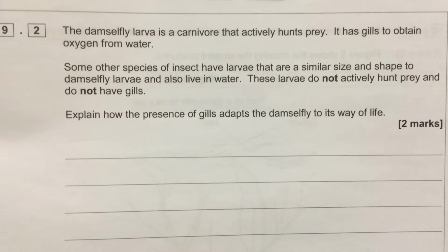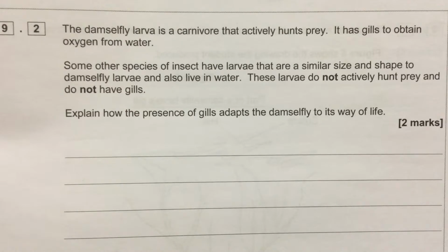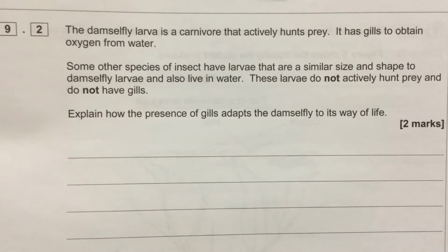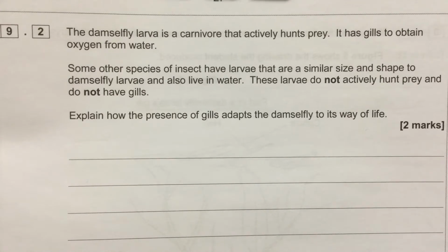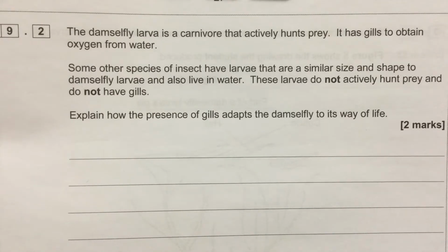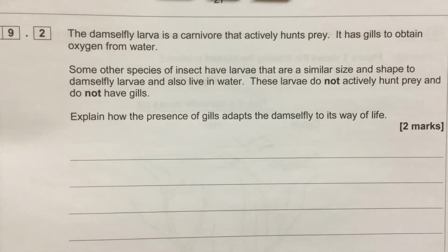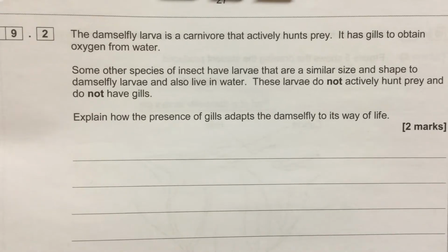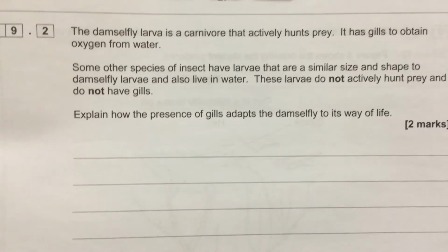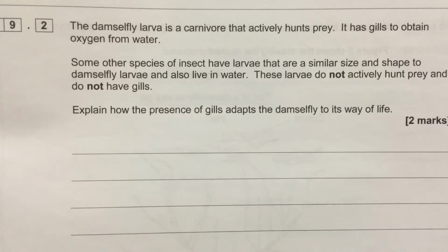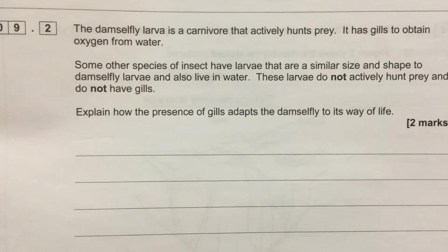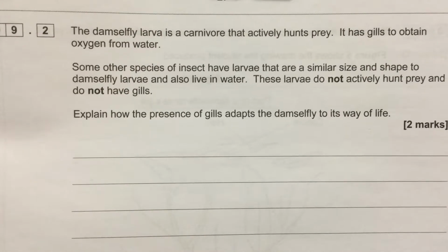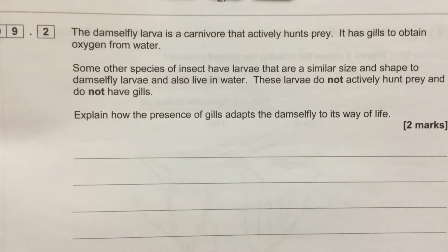Okay, so this question's quite straightforward, 9.2. The damselfly larva is a carnivore that actively hunts prey. It has gills to obtain oxygen from water. Some other species of insects have larvae that are similar size and shape to damselfly larvae and also live in water. These larvae do not actively hunt prey and do not have gills. Explain how the presence of gills adapts the damselfly to its way of life.